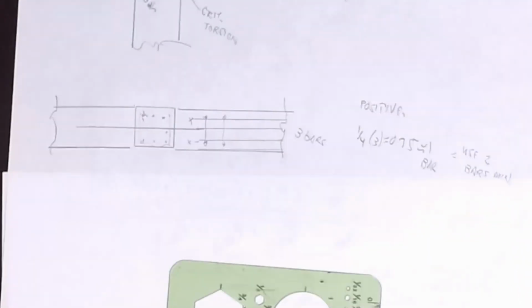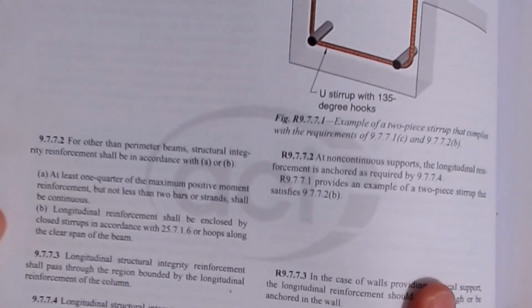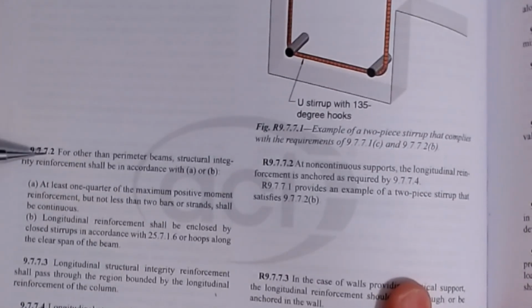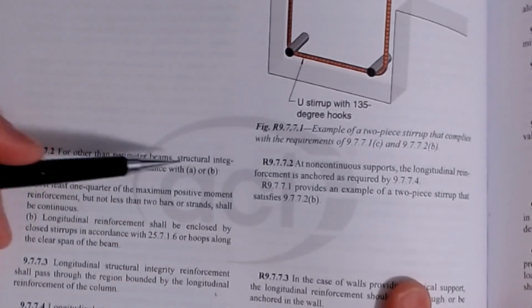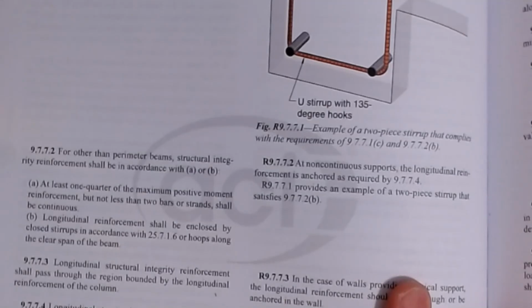The other requirement for structural integrity is for all the other members other than the ones that are going around. So we're now looking at the next page. For other than perimeter beams, structural integrity reinforcement shall be in accordance with A or B. At least 1/4 of the positive moment goes through, and longitudinal reinforcement shall be enclosed by closed stirrups.